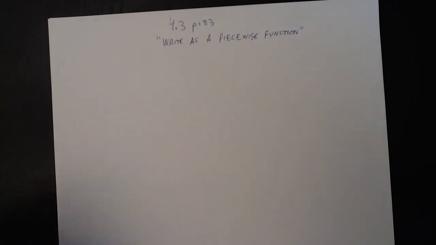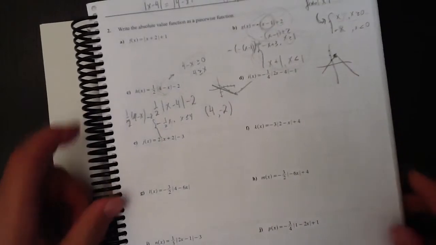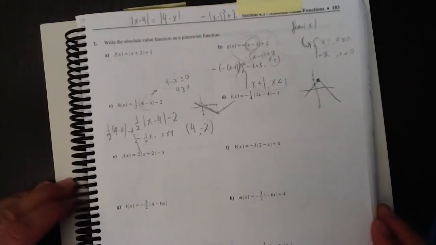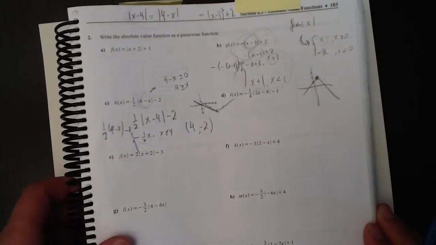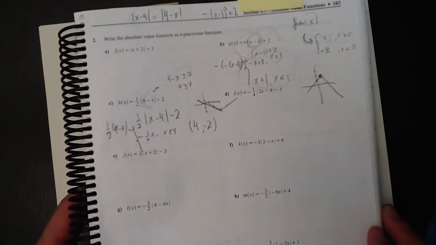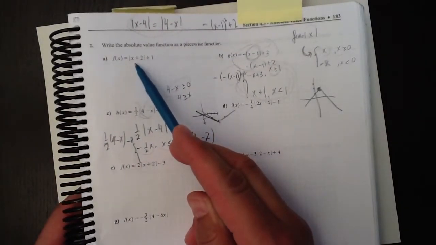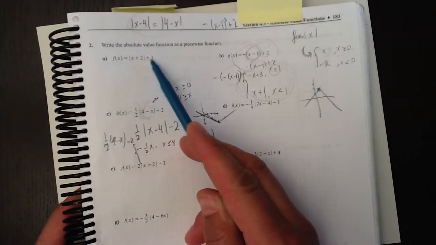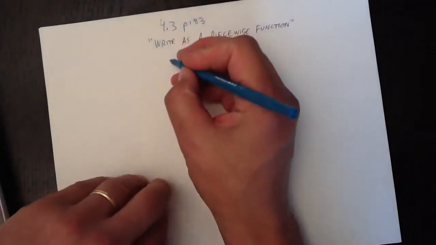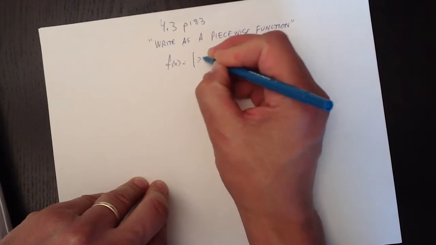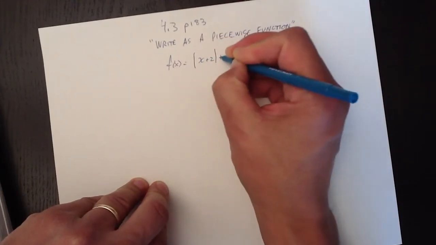So section 4.3 on page 183 asks you to write things as a piecewise function. And you can see here that somebody has written something in a foreign alphabet and made a great big mess of this page to no avail whatsoever. However, let's take this simple one here. F of x equals the absolute value of x plus 2, plus 1.